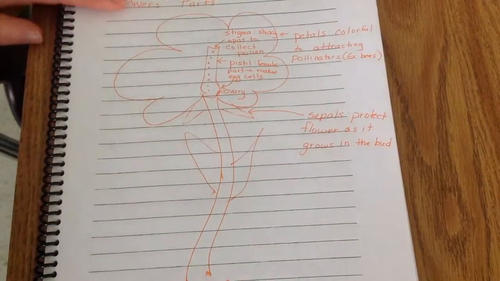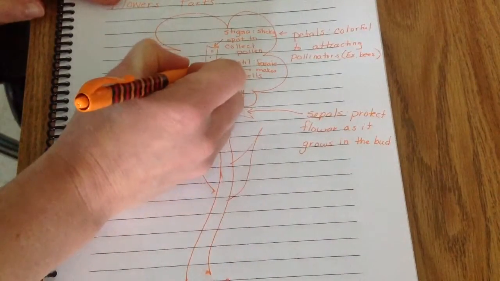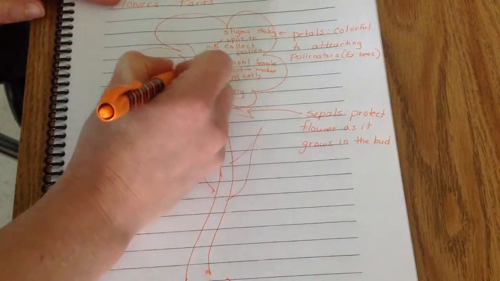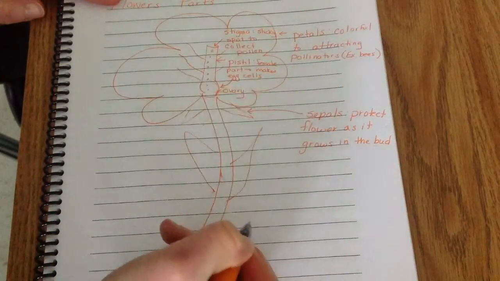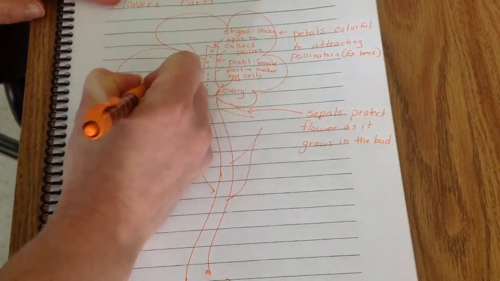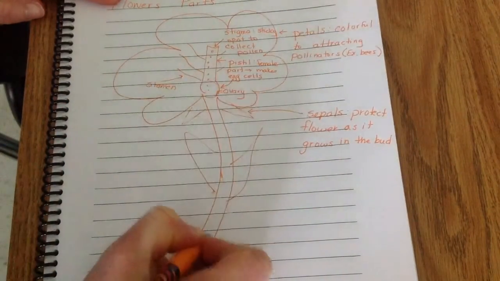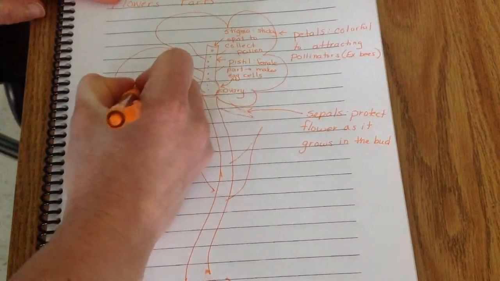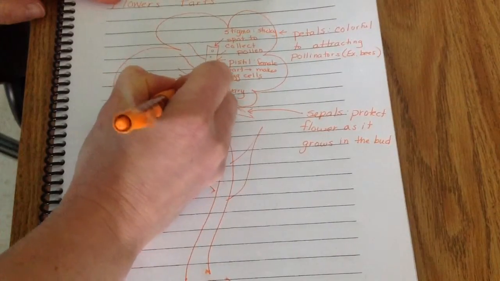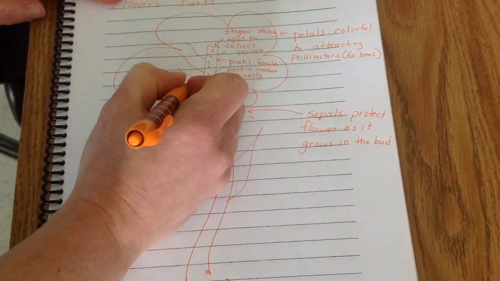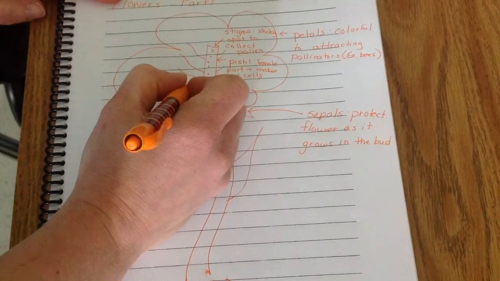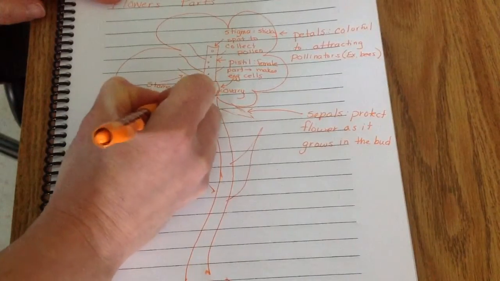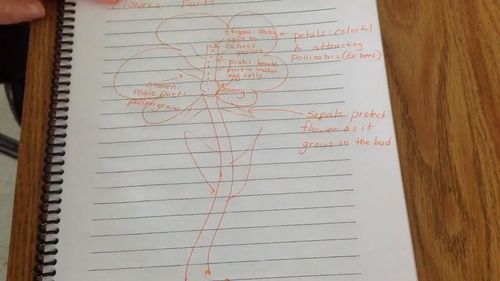The other one I want to talk about is off of here, these little parts that look kind of like little legs, and they're off of both sides, but obviously I'm not going to write them over there. This whole little leg is called a stamen. All right, and the stamen is the male part of the flower. And this is what produces the pollen grains. And that pollen is what gets into the pistil and goes down to the ovary.